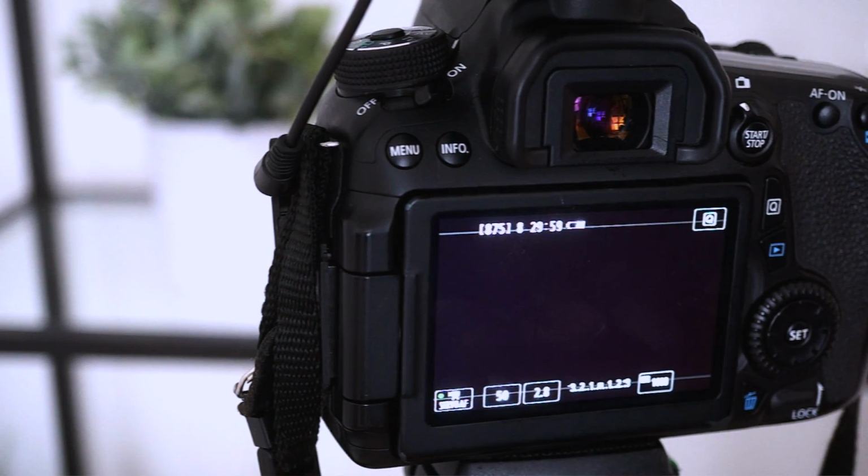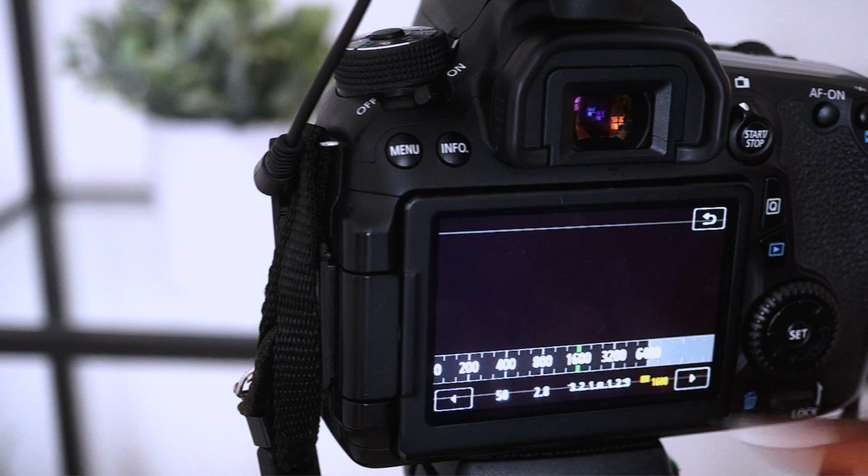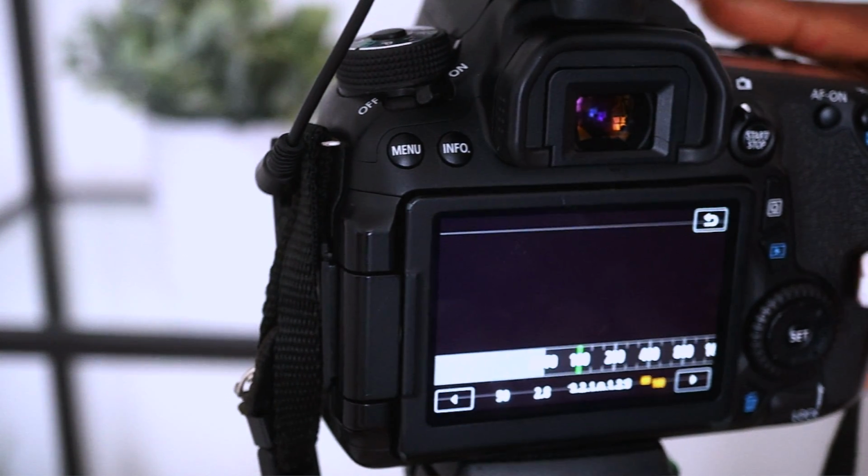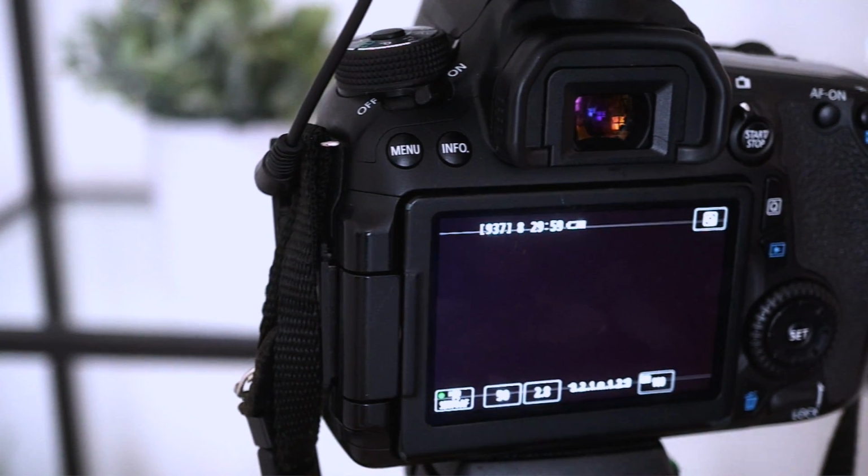In a great lighting situation where let's say you're outdoors and you're using daylight, you can go all the way down to 100 and that is the cleanest, the smoothest video that you will get. Sometimes when you bring your ISO down to 100, your camera just goes completely black, right? So that's where you go into your aperture and open it to get some more light into the camera.